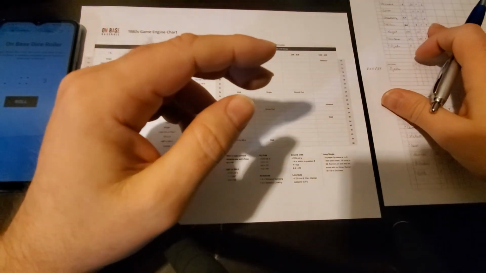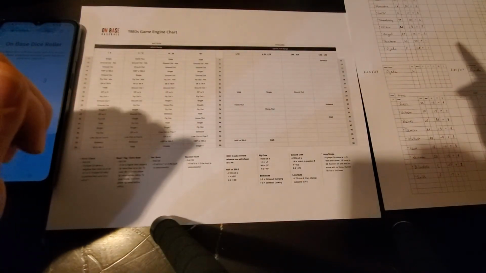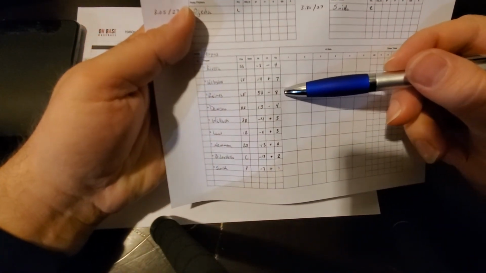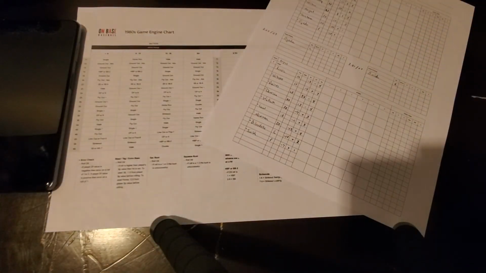I'm just trying to think, it's splitting hairs with a guy who's a 2 or a 3. But if you get a guy like Tim Raines, who's an 8, which I think his speed on this sheet was, what was it? It wasn't quite there. Let's see. Tim Raines is here.